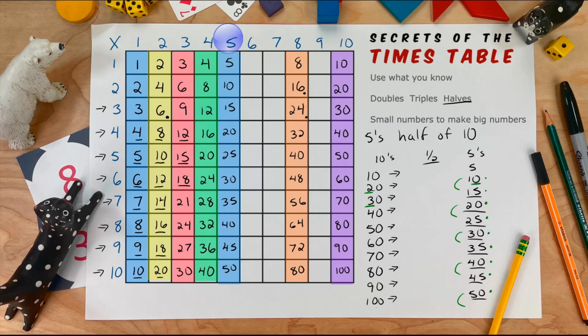When the tens digit is an odd number, then it ends in a 5. Even, 0, odd, 5. Even, 0, odd, 5. Even, 0.